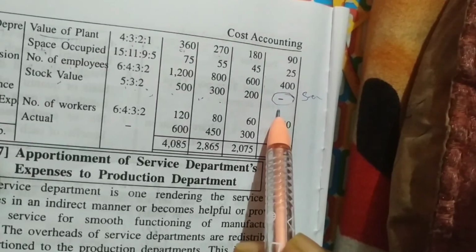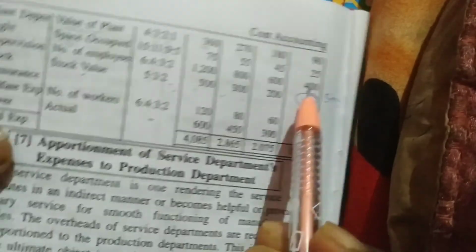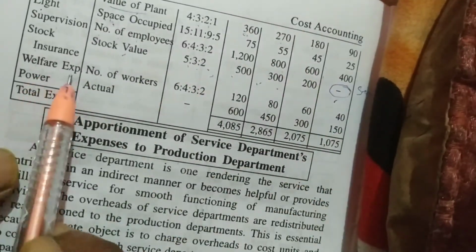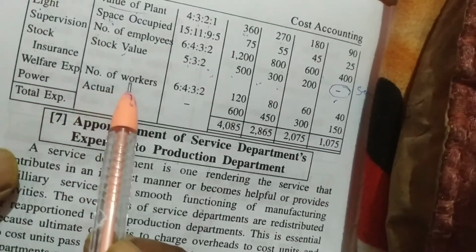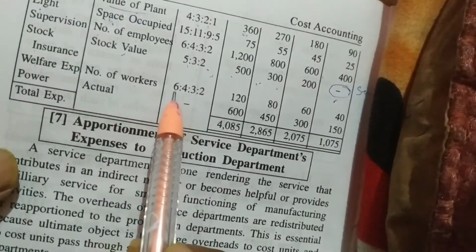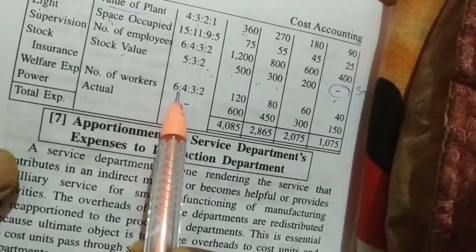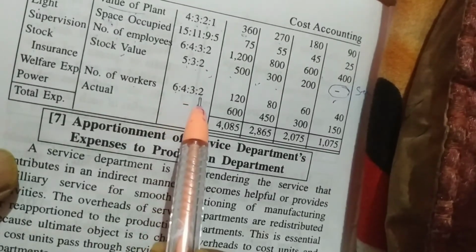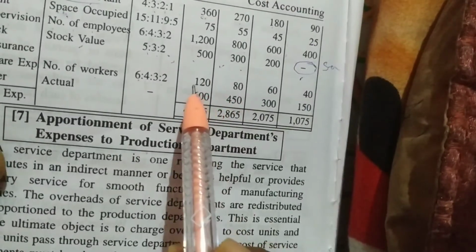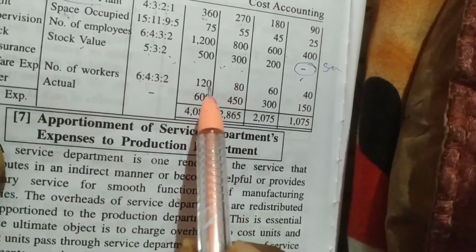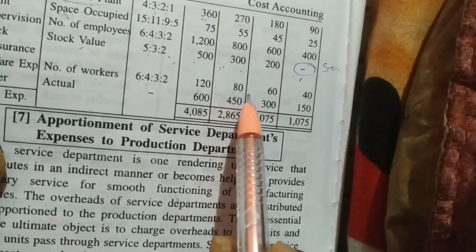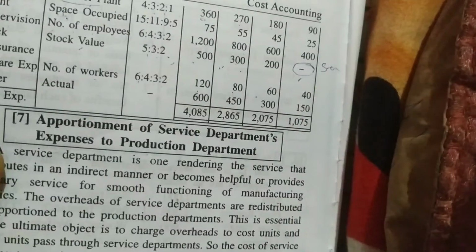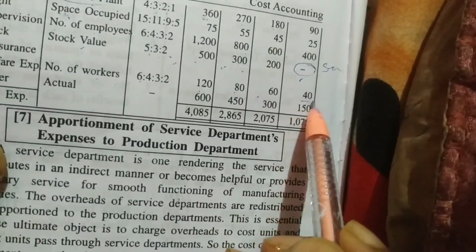In the service department, stock will not be there. Then welfare expense will be distributed on number of workers. Again the ratio of number of workers will be 6:4:3:2. So the distribution is department A 120, department B 80, department C 60, and the service department 40.